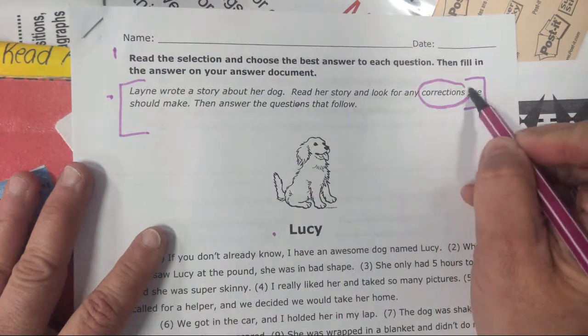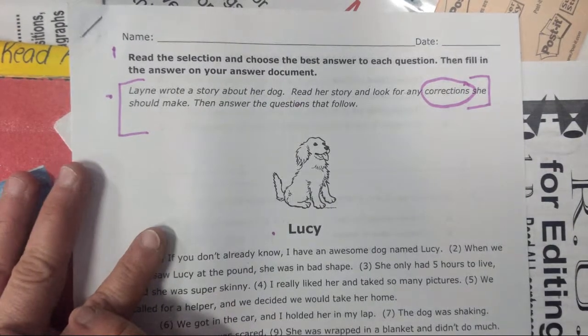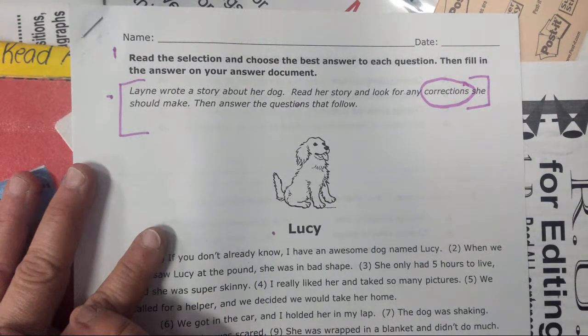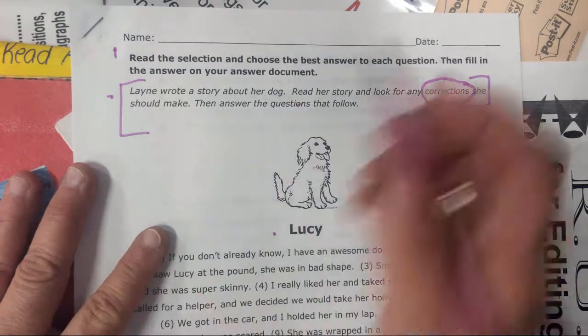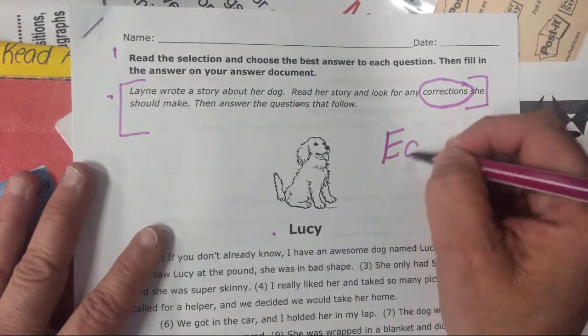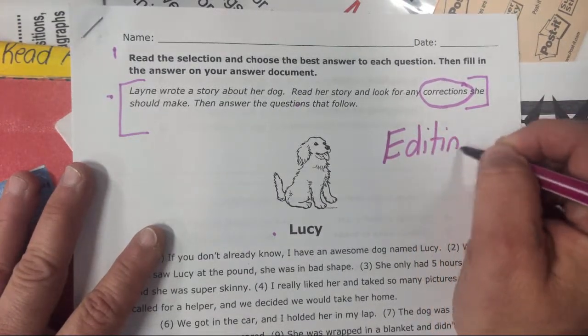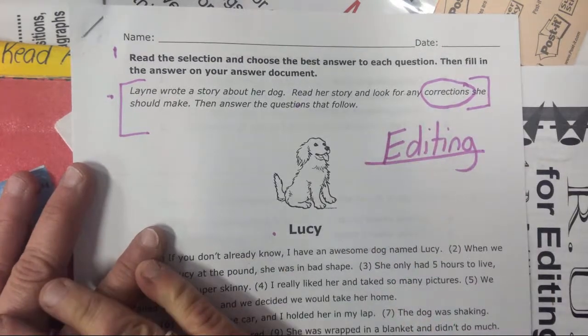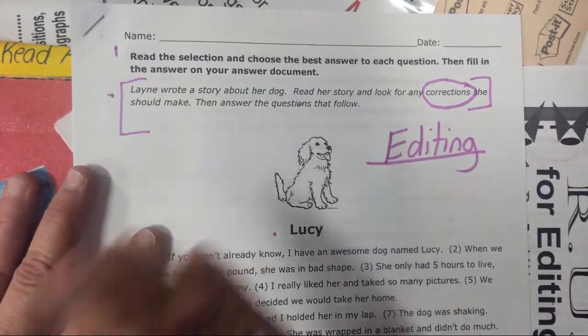The word corrections should have been circled, underlined, or highlighted. That word indicates exactly what you need to do. If it says corrections, you know automatically that you are going to be doing an editing passage. And an editing passage means you're going to do a couple of things.